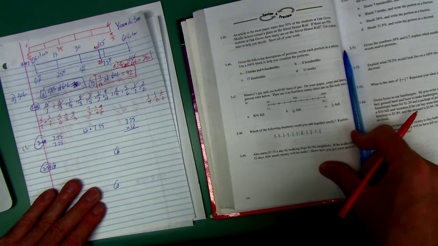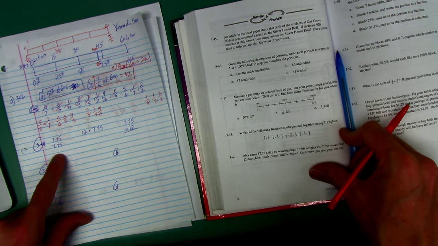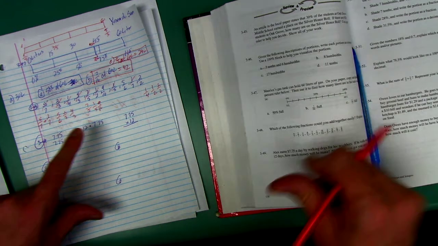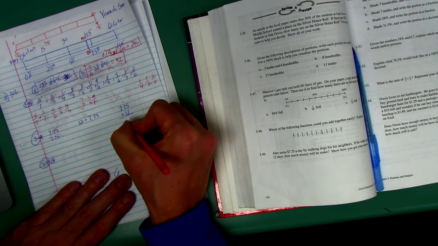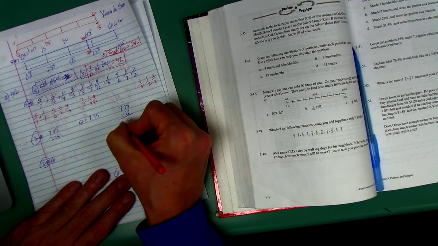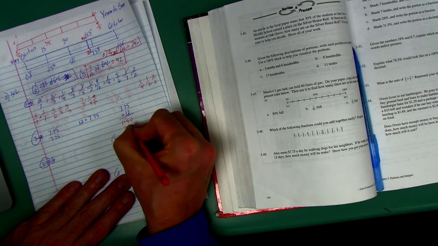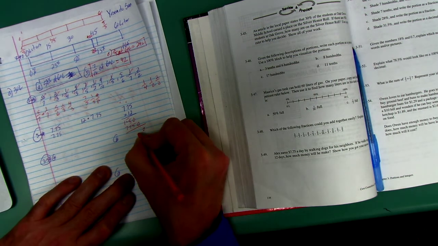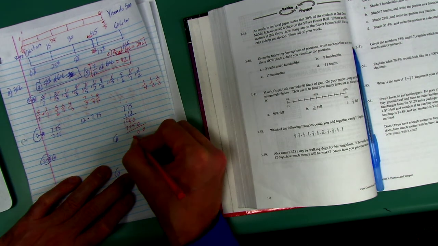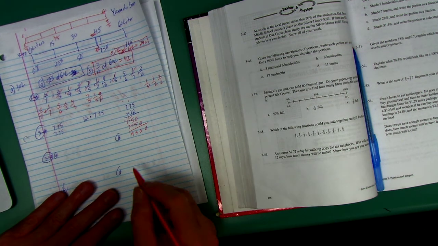$7.75 a day walking dogs for his neighbors. He walks dogs for 12 days. How much money will he make? That's just as simple. We're going 12 times, right? Pretend there's no decimal and multiply. Put a placeholder. 1 times 775 is 775. Add them up. $9,300. But how many places did I move the decimal so I can multiply?